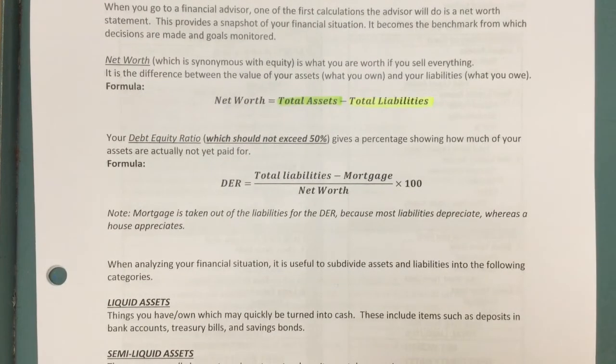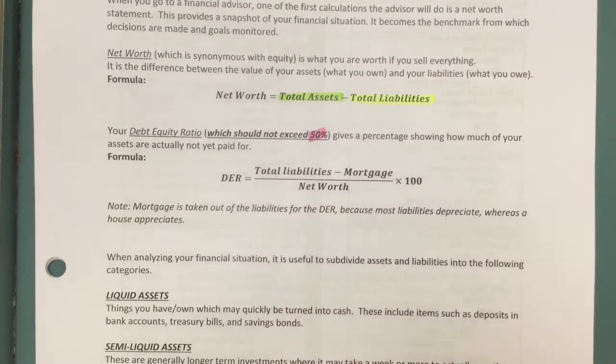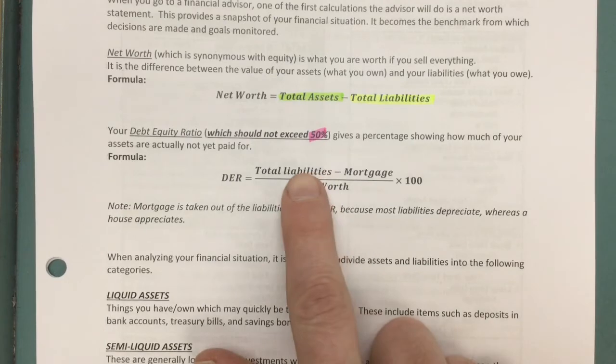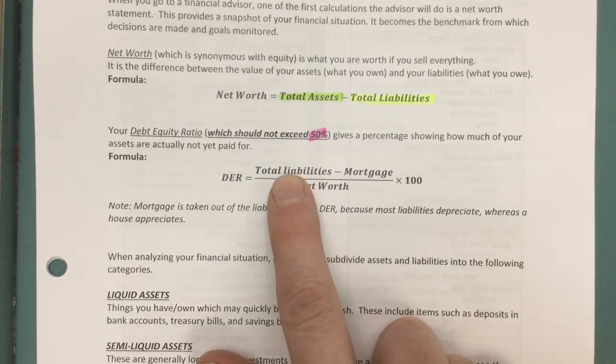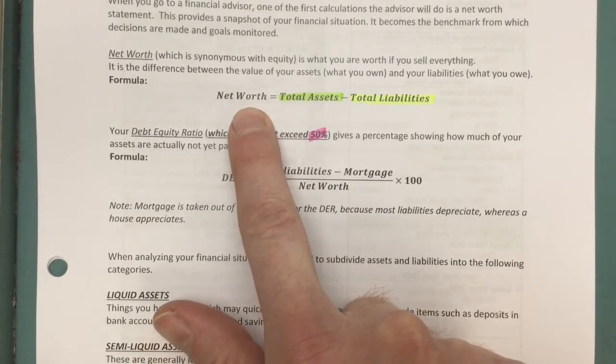And then from that net worth, you can find out what your debt equity ratio is. And that debt equity ratio should never be anything above 50%. So that means you need to have a percentage, and that ratio has to be between the total liabilities and your net worth.